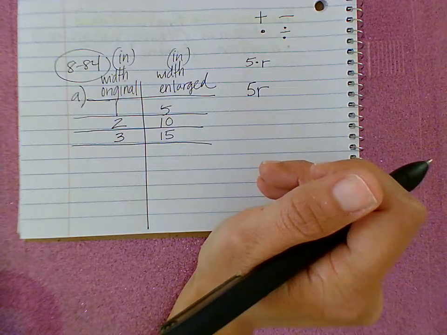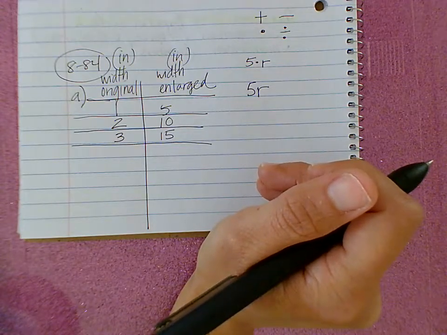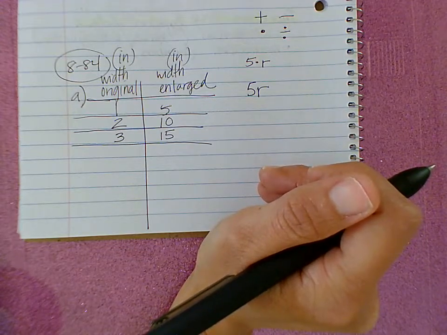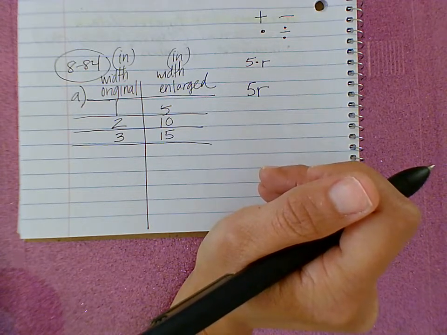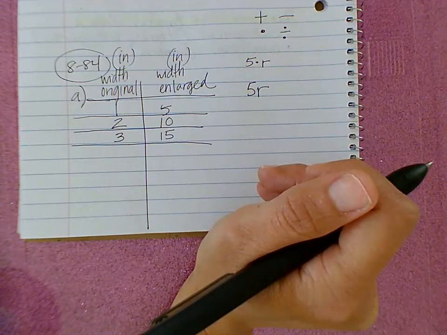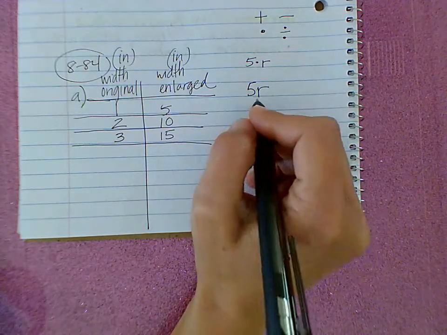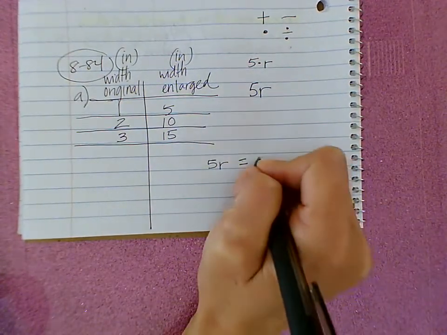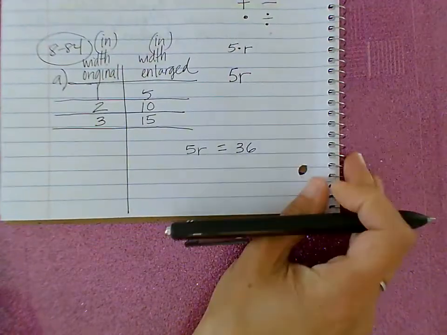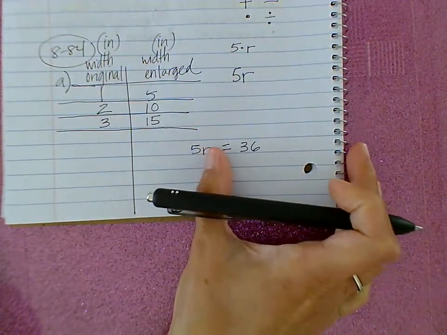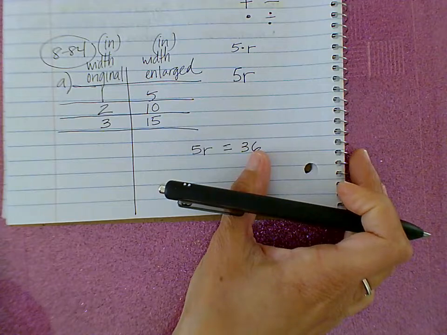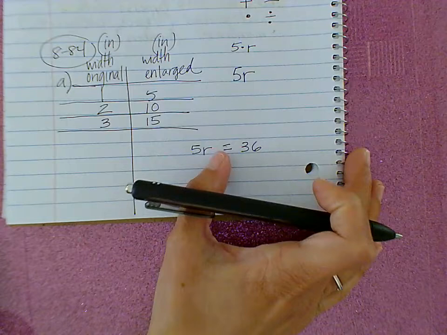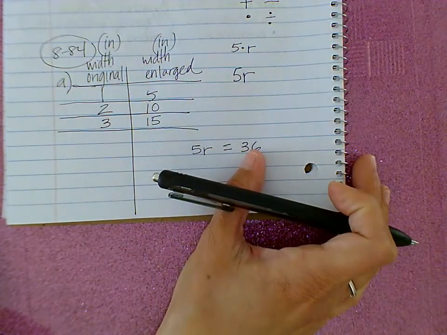B says, write and solve an equation to determine the widest diagram that Margaret can use and have it still fit on the poster paper if she positions the paper so that it is 36 inches wide. So we need to be able to figure out, okay, if she says 5 times R, the biggest that she can get is 36 inches. Then how big can R be? 5 times what to get it as close to 36 as possible? Now, just in my head right now, 5 times a whole number is not going to get me to 36. Do we all see that?